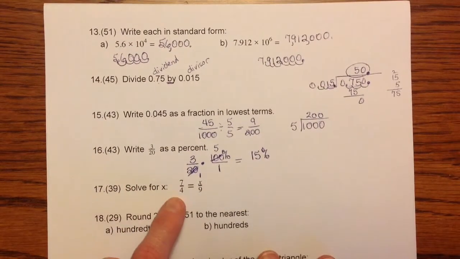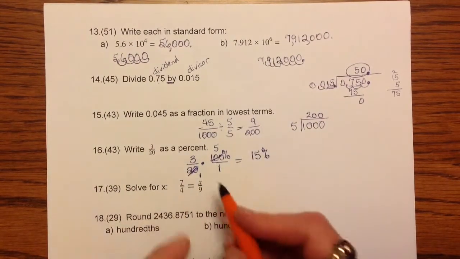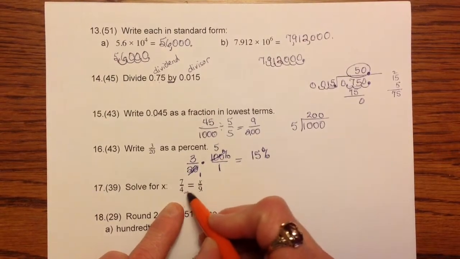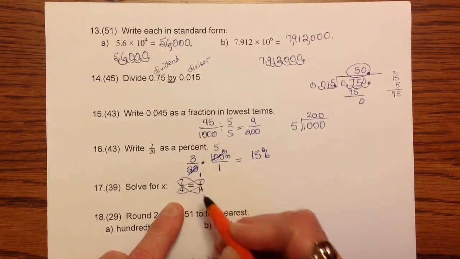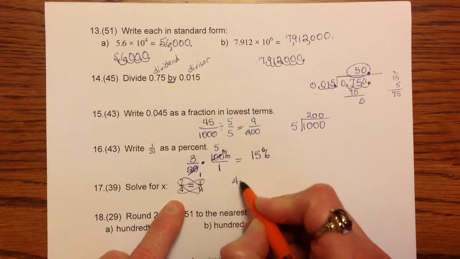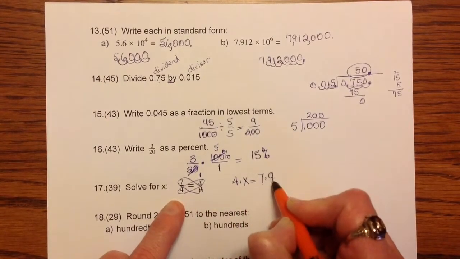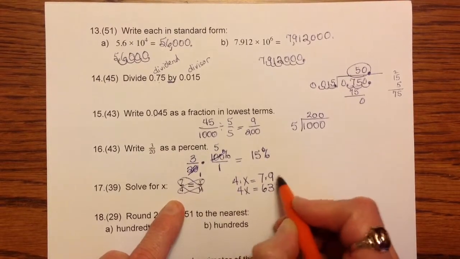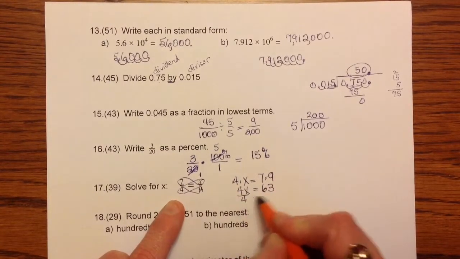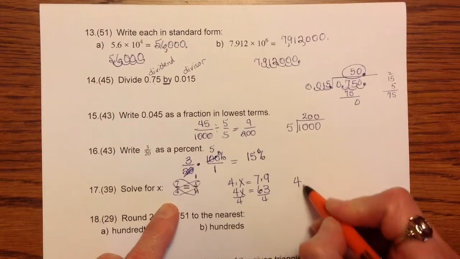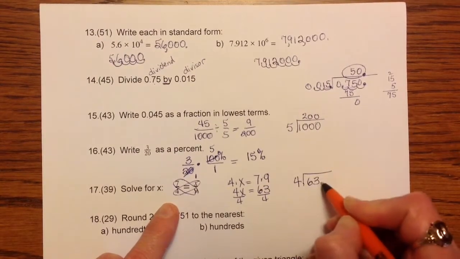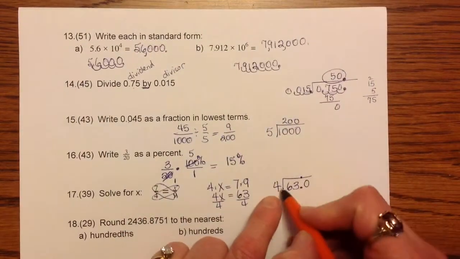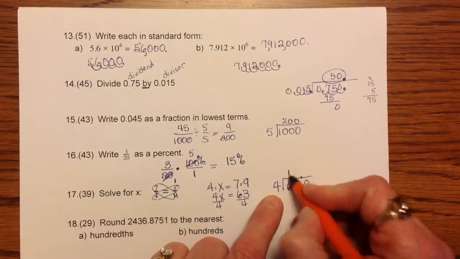Number 30, solve for x. It's a proportion like we were doing a while ago. 4 doesn't easily go into 9, so I'm going to do it by cross multiplication. I've got 4 times x equals 7 times 9. 4x equals 63. 7 times 9 is 63. Divide by 4. Let's go do 4 into 63. And I know we're going to need at least one decimal place to make it come out even. So 4 goes into 6 one time.